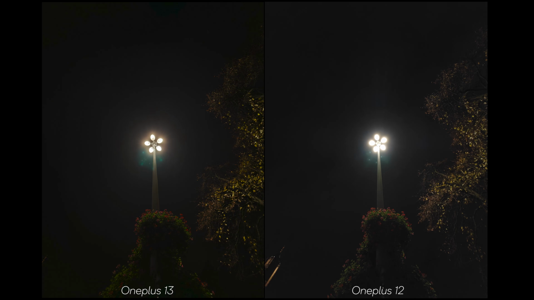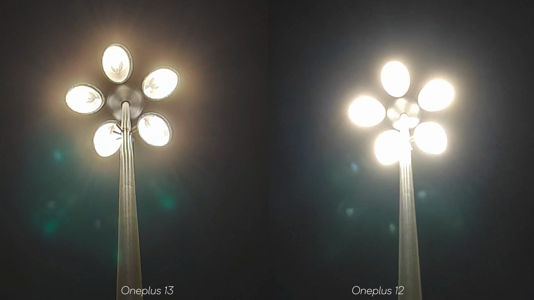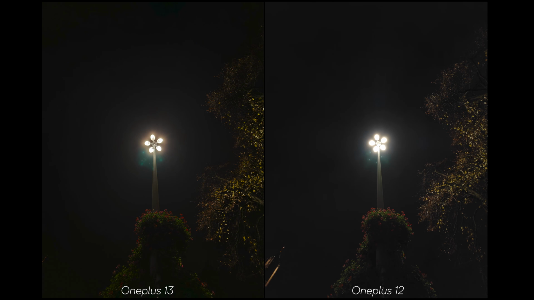And with this light shot, just like the main sensor, the OnePlus 13 does have better light control over the light source itself. It isn't amazing by any means, and yes, both suffer from lens flare, with the OnePlus 13 having more effect on it. I would say in terms of approach, they are pretty similar if we ignore the light source itself. However, there is some banding going on the OnePlus 13.